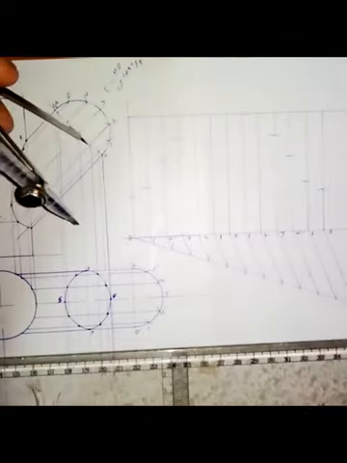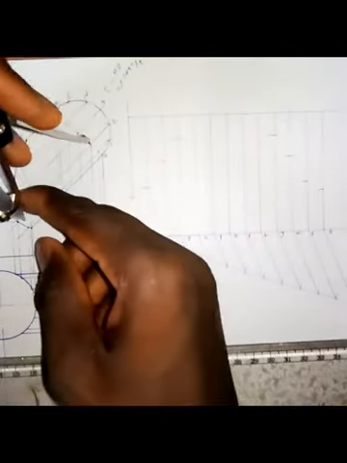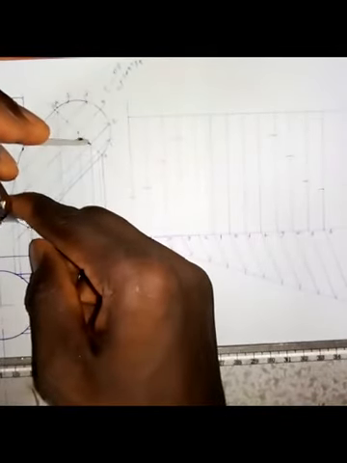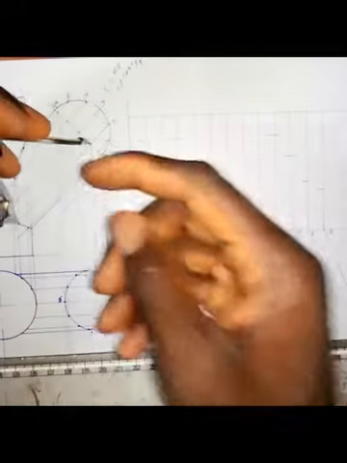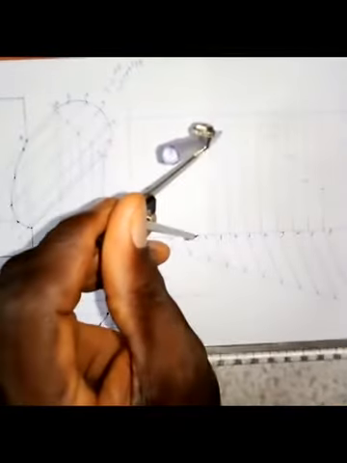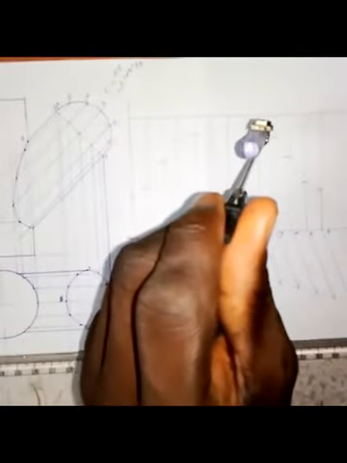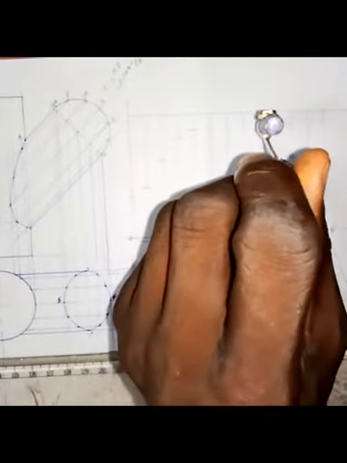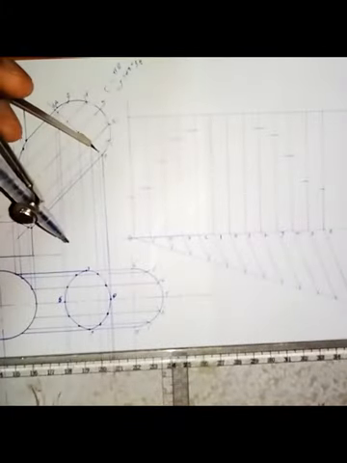So next is 2. Extend the compass to that point on the curve. So bring it to point 2 here, make an arc here, and bring it to point 2 here. Make an arc here. Okay, so next is 1.